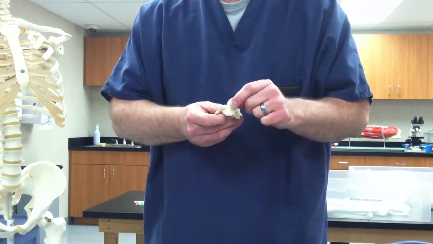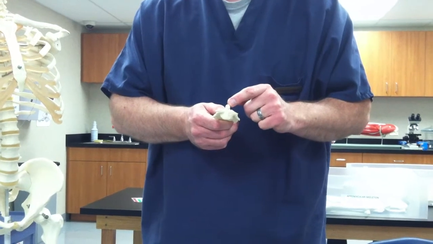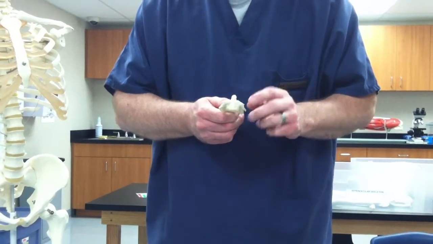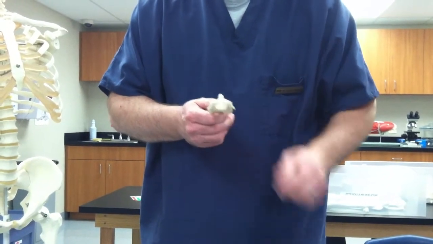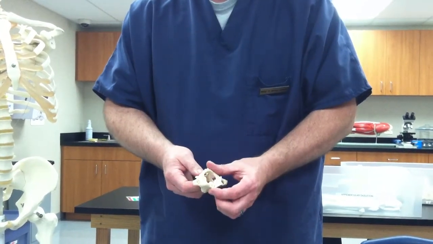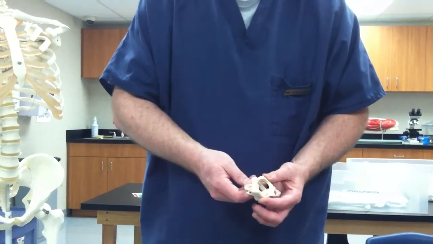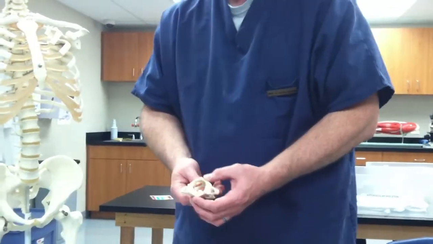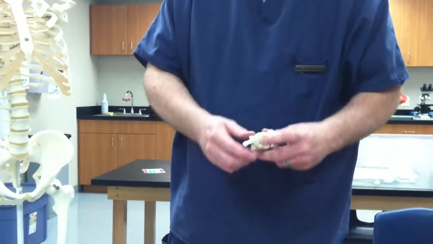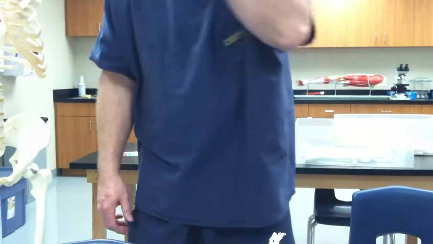This little nub right here on C2 is called the dens, or the odontoid process. Just write dens down. This is so special too that it gets its own name, and this is also called the axis. C1 revolves around the dens of the axis. So C1 and C2, I expect I can lay this on a table and you guys will be able to name which one it is.